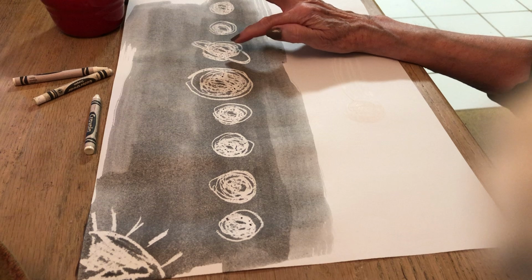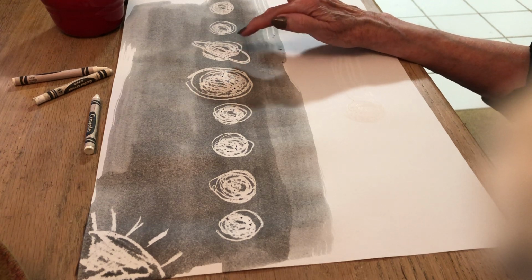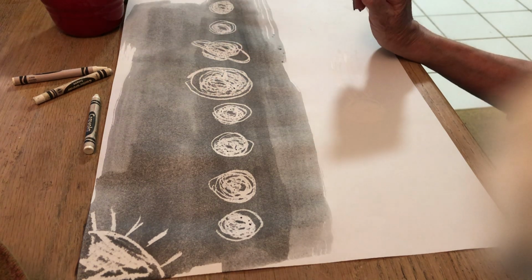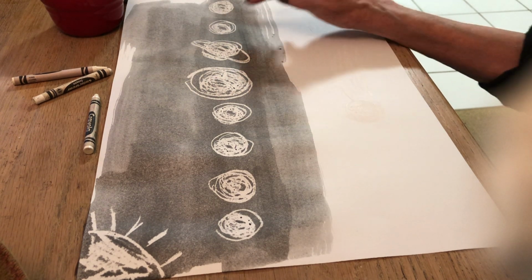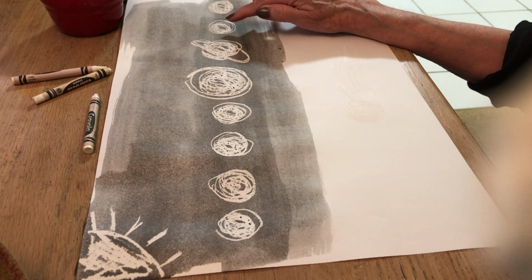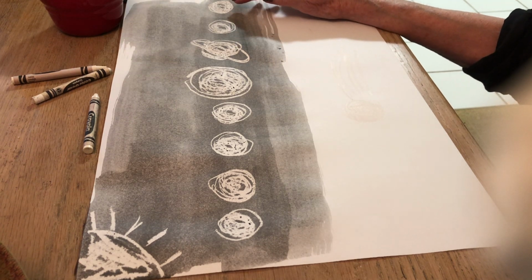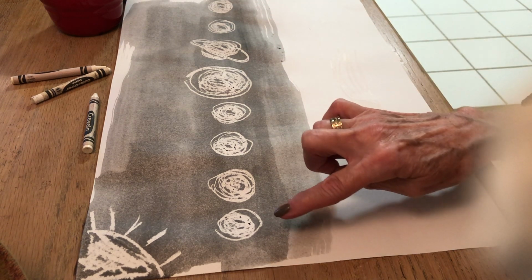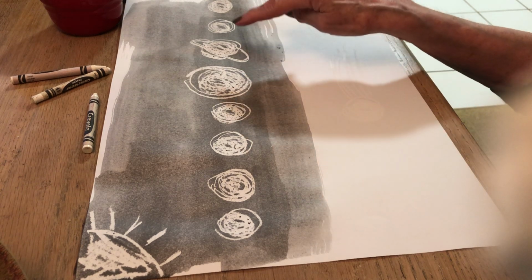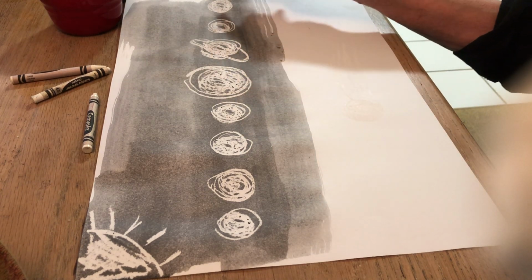The next planet is Saturn, and Saturn is the lightest planet. It's made up of gases. Do you see that it has a ring around it? Uranus is the coldest planet. And our last planet is Neptune, and that's the one that's farthest away from the sun. So here are our 8 planets. 1, 2, 3, 4, 5, 6, 7, 8.